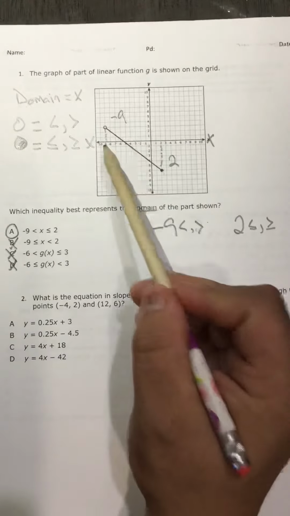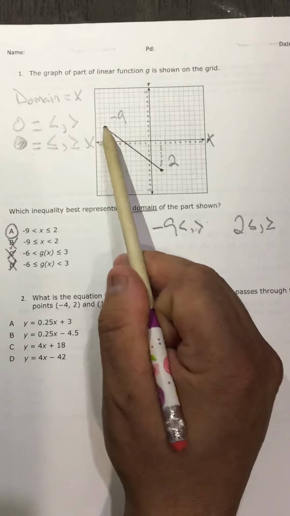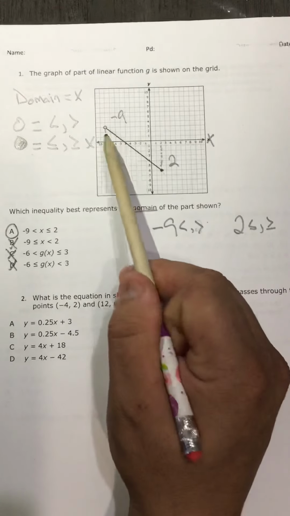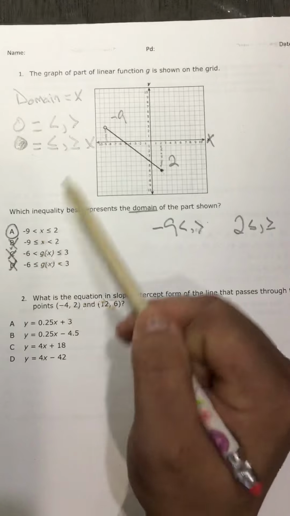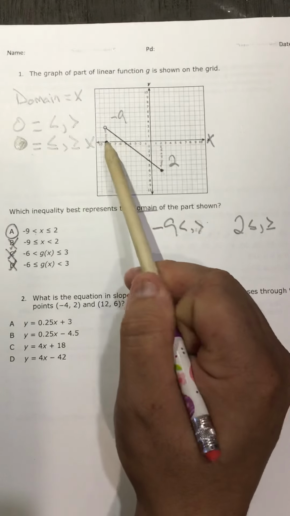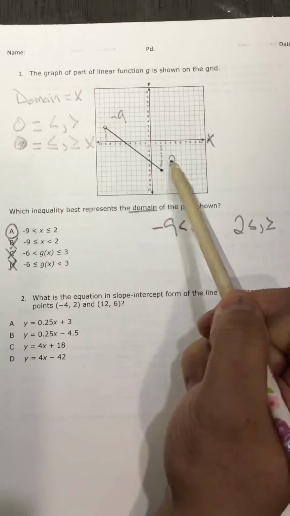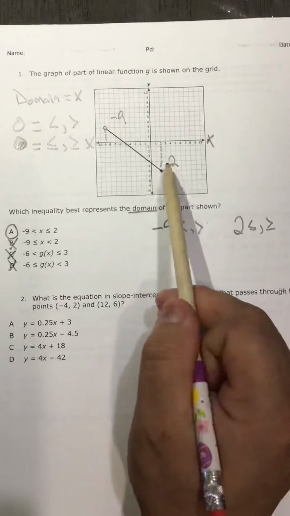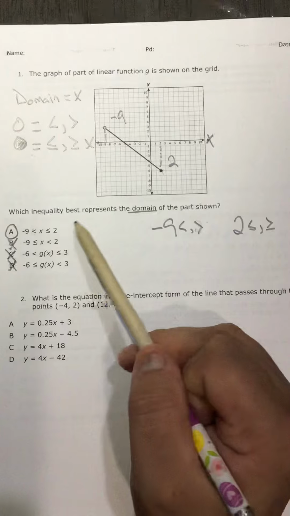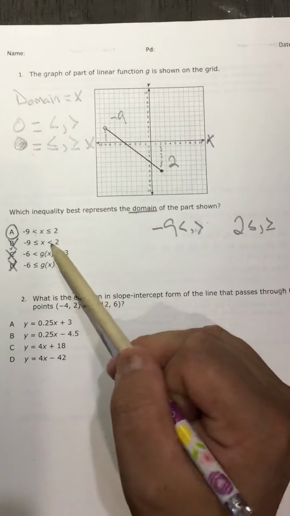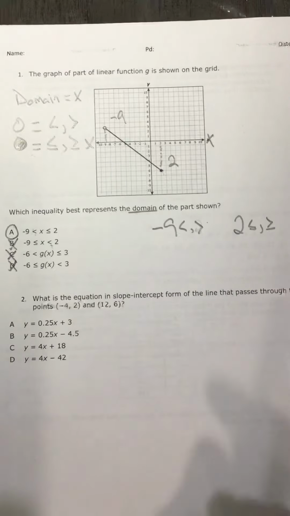As long as we know how to read this graph and know that the circle that's not filled falls on -9, we know that -9 is less than, because a circle that is not filled means that it's less than. It's not less than or equal to. Also, 2 is filled, meaning that 2 is less than or equal to, greater than or equal to. It's not just less than, okay?